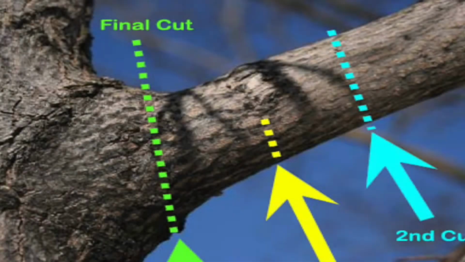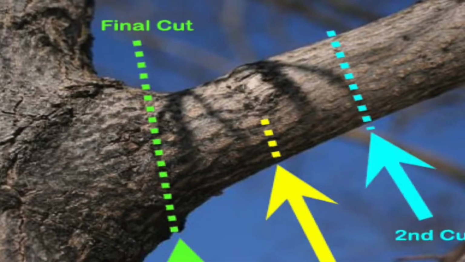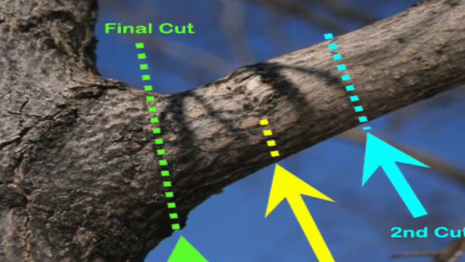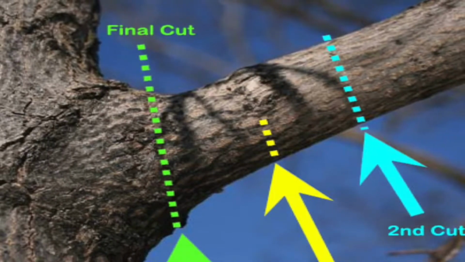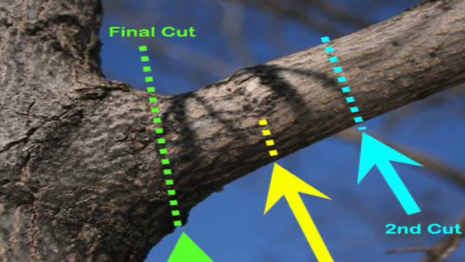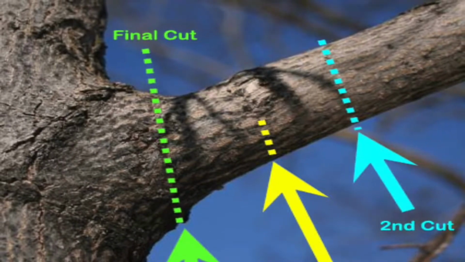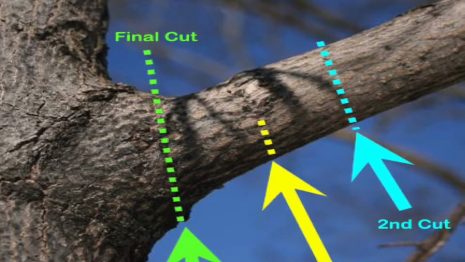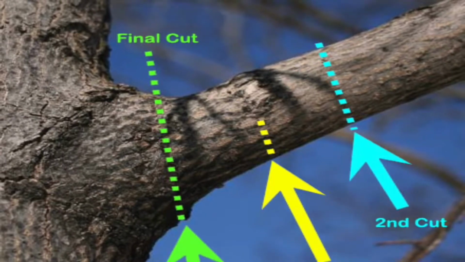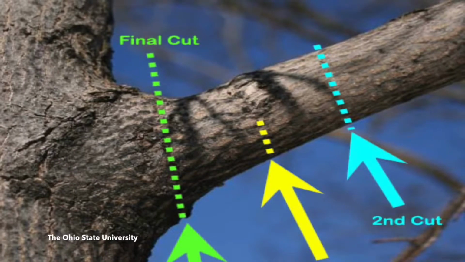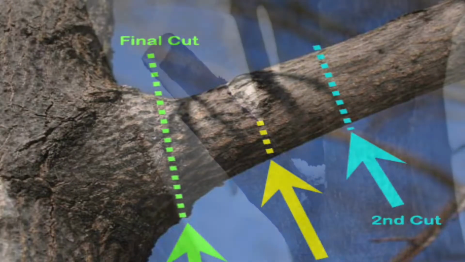The first cut is made about 1 foot from the tree trunk, cutting from the underside of the branch about 1/3 of the branch's diameter upward through the branch. This cut is called the undercut. The second cut is made on the top of the branch, away from the undercut, slicing all of the way through the branch. This cut is named the top cut.